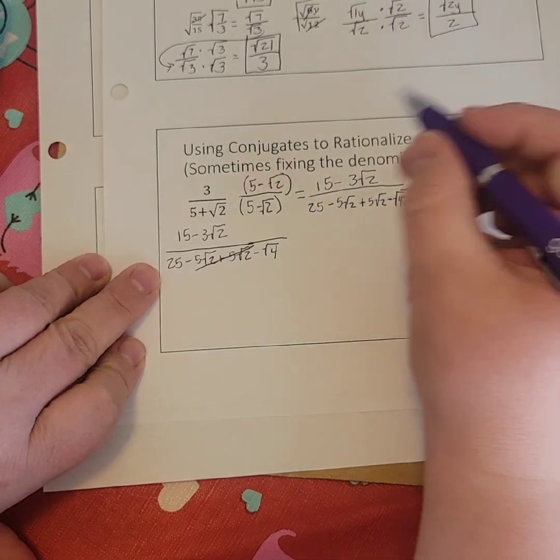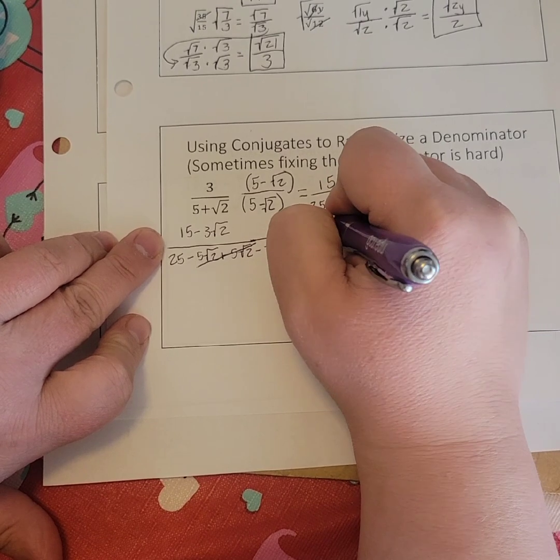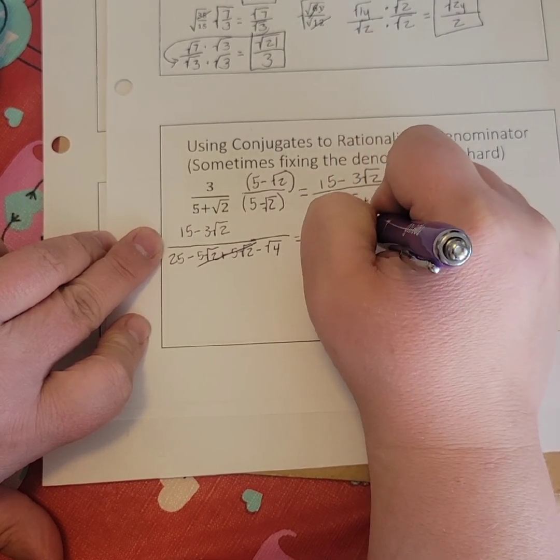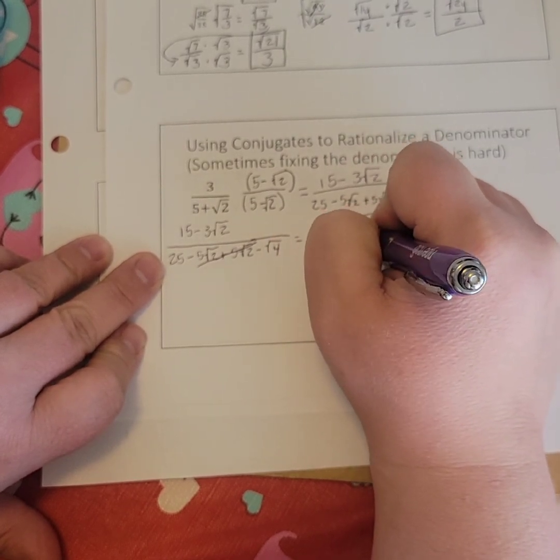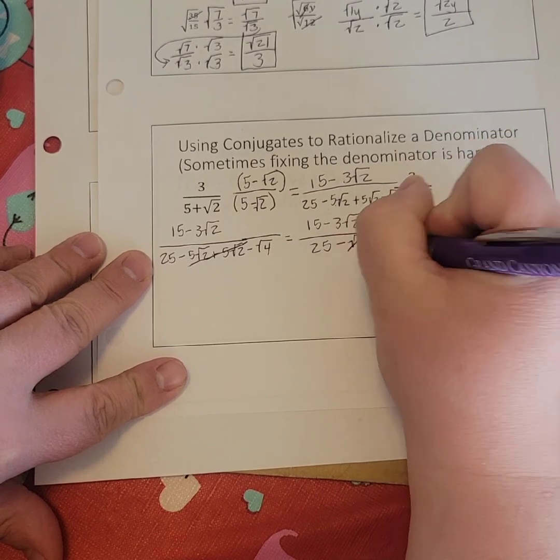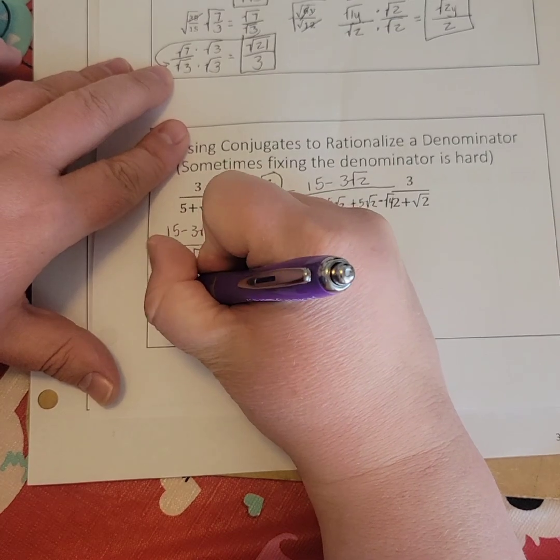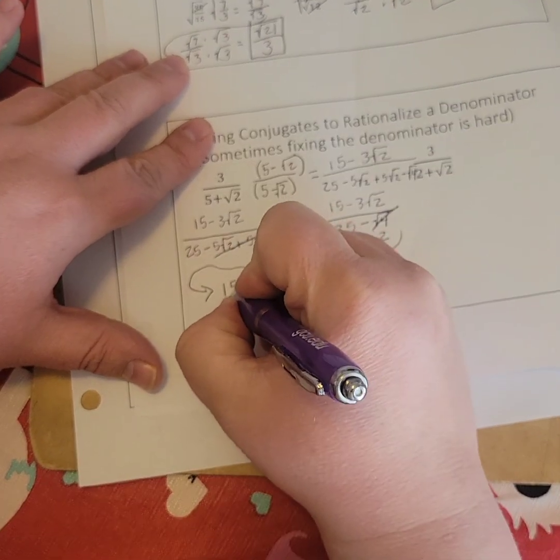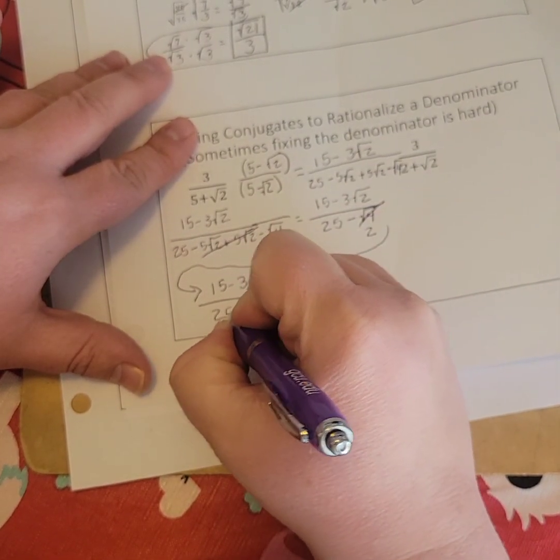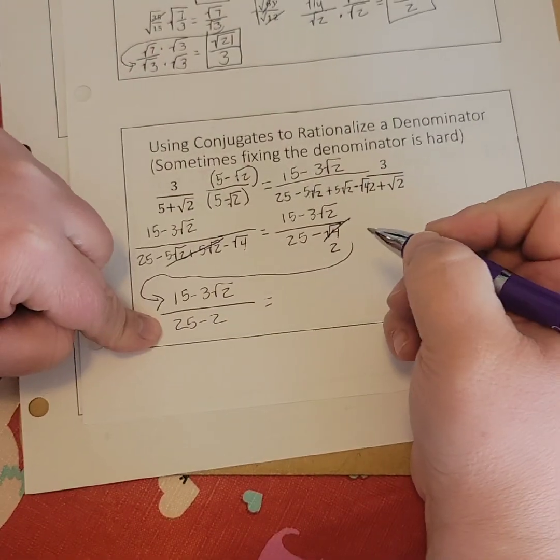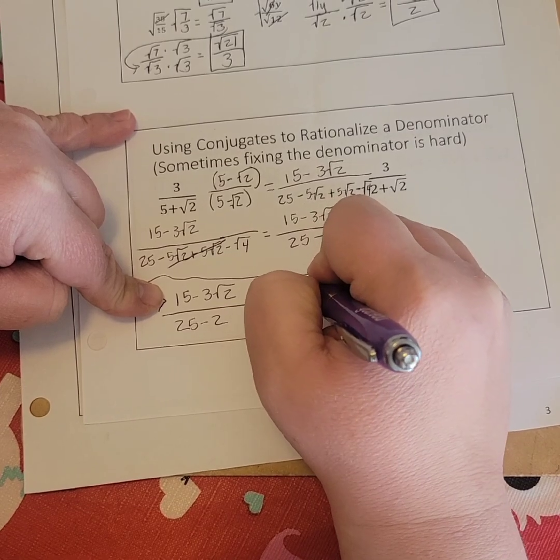Okay? So now it becomes 15 minus 3 square root 2 over 25 minus the square root of 4. Well, the square root of 4 is 2. So 25 minus 2, so we're going to come back over here. So we have 15 minus 3 square root 2 over 25 minus 2. So 25 minus 2 is 23. The top, 15 minus 3 square root 2.